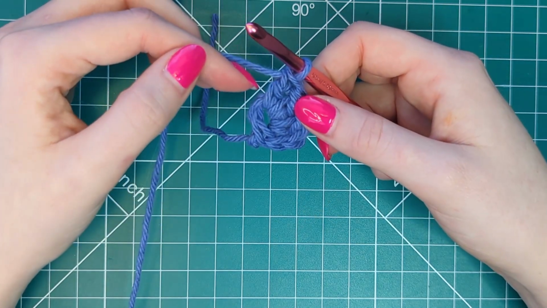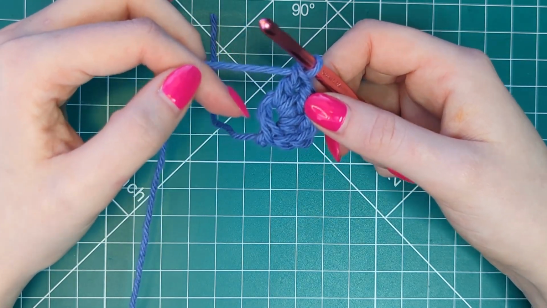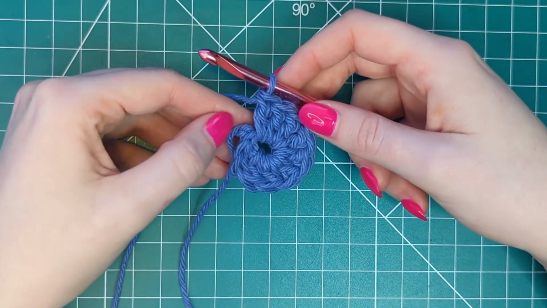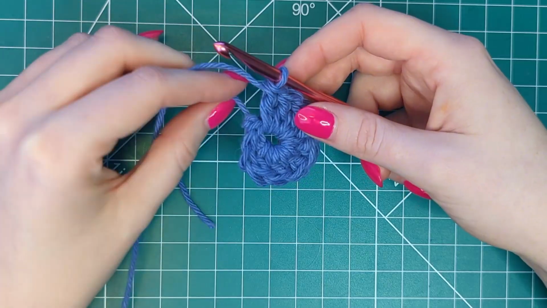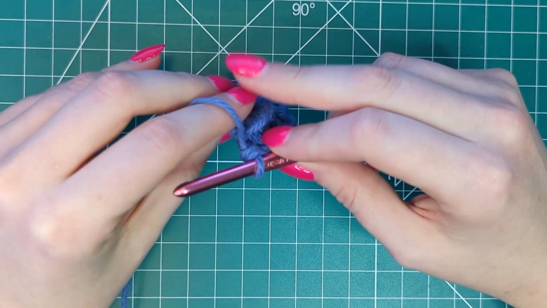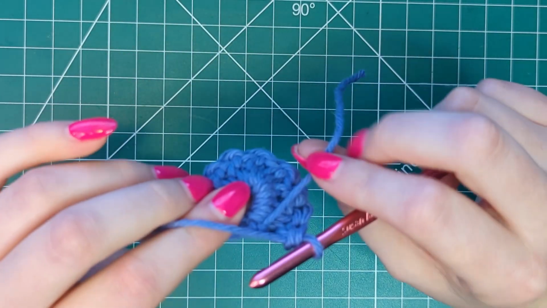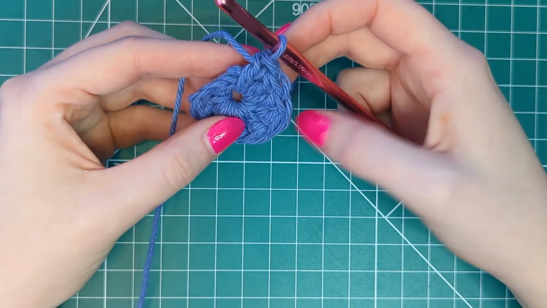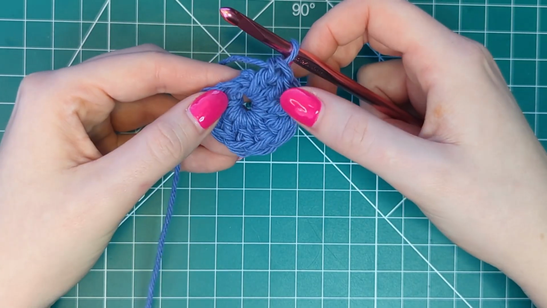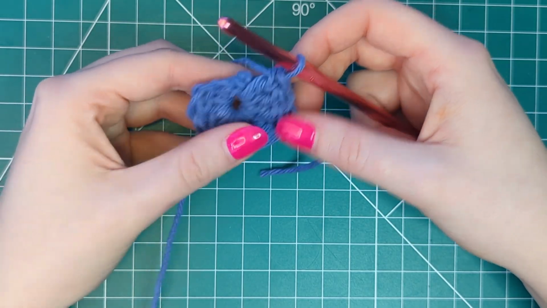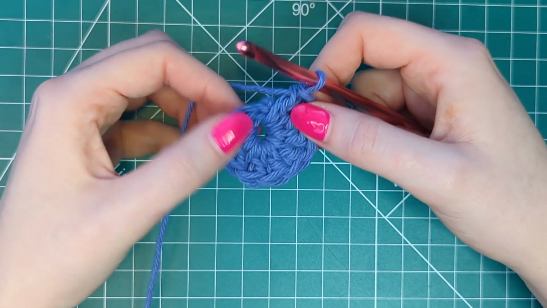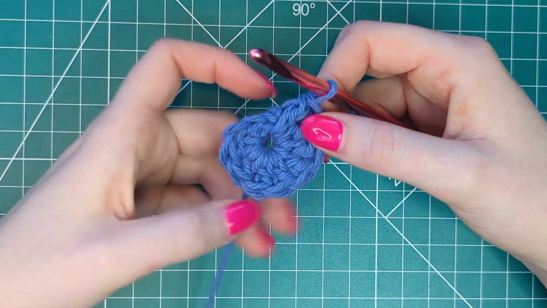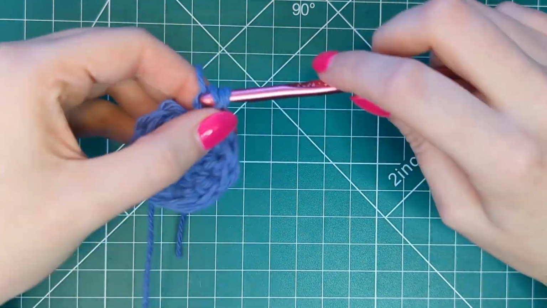Now I am just going to speed run until we get to this knot. Okay, we now have 8 double crochets in our circle and we are at the knot. I am just going to take the tail, put it behind me, and continue to double crochet. The reason this is important is because after we're done with our circle, we can pull this to close this circle a little bit more. Or you can leave it if you like the look of it.